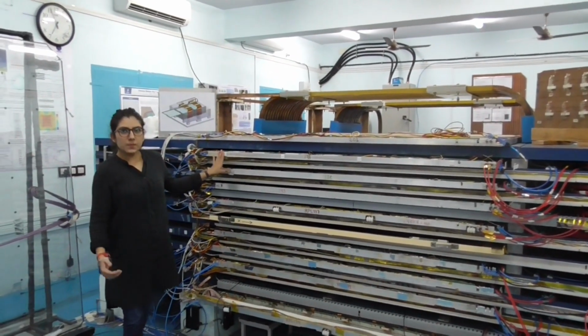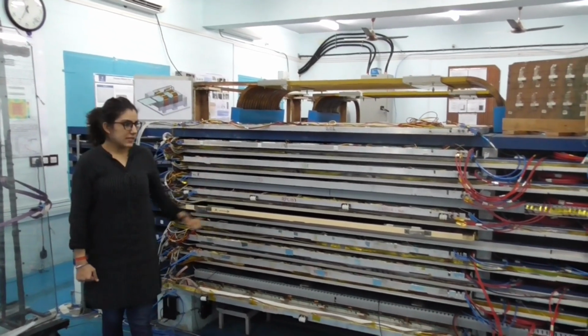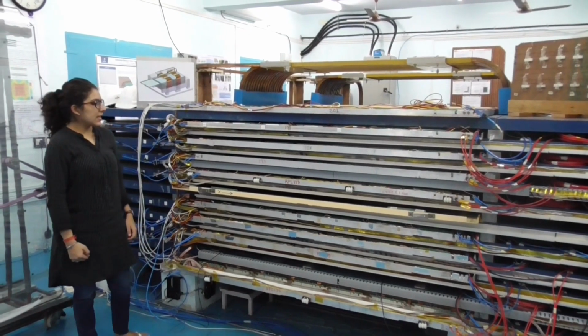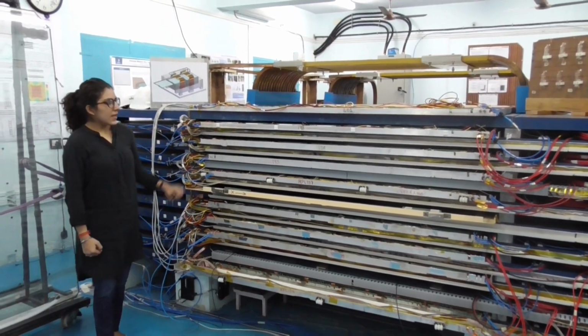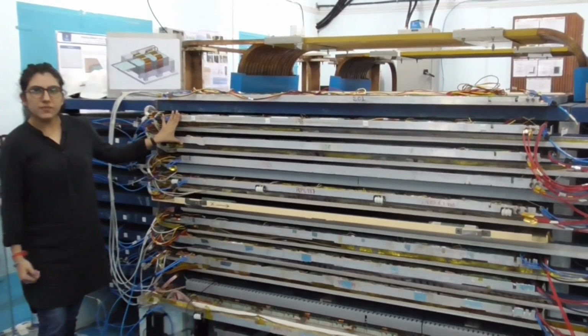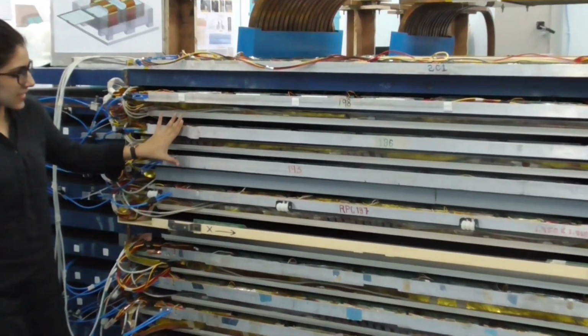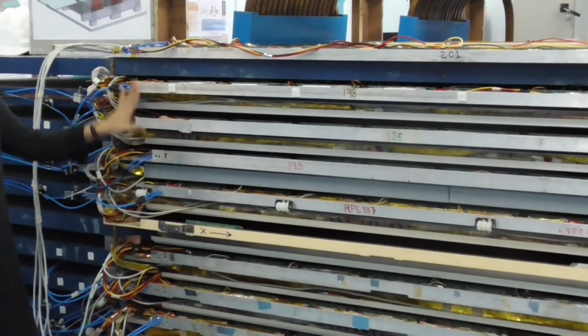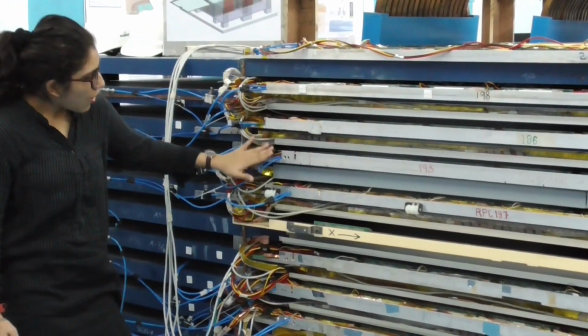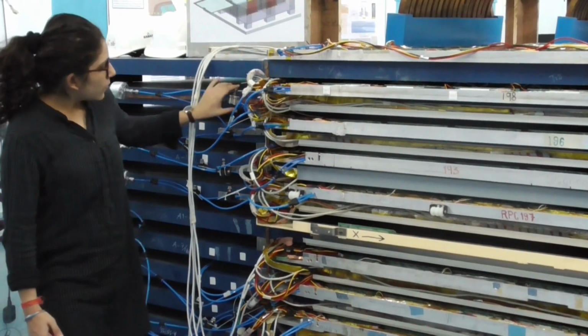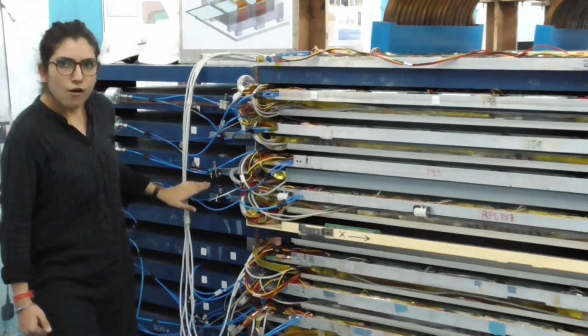Mini-ICAL. It looks big, but it's easy enough to understand. It has two major components, the active sensors and the electromagnet. Active sensors are called resistive plate chambers or RPCs, and these RPCs are placed inside these trays. And we have 10 layers of RPCs which are stacked here in between these blue colored iron plates of mini-ICAL.